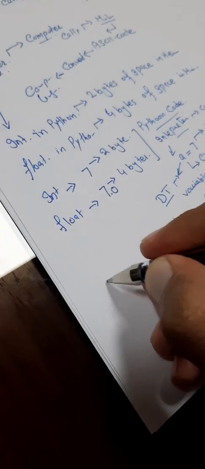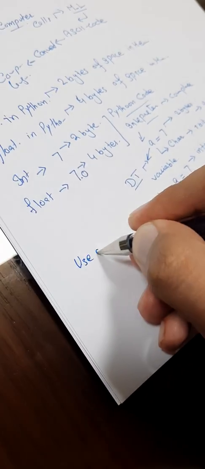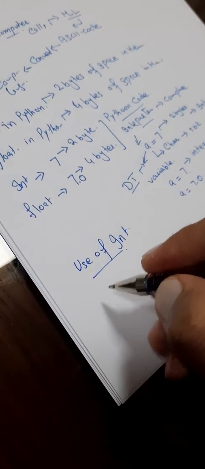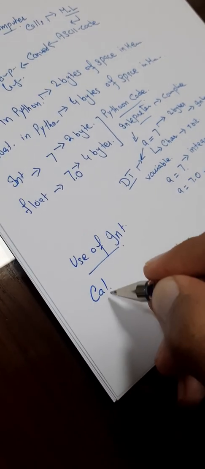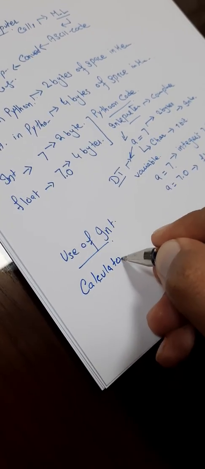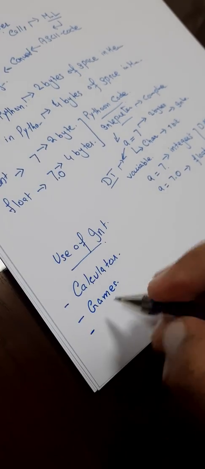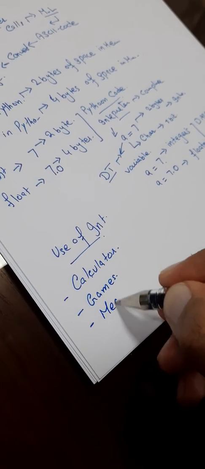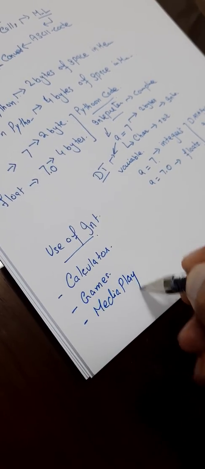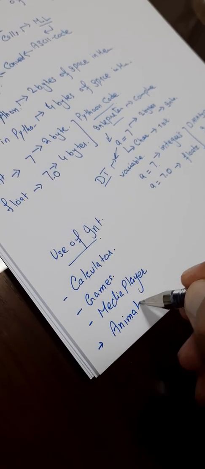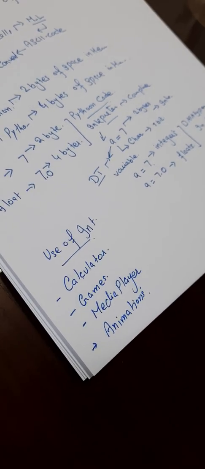Now let's talk about the use of integer. While making a calculator, games, media players, and animations, we can use integers.